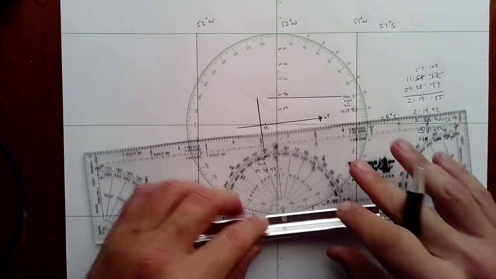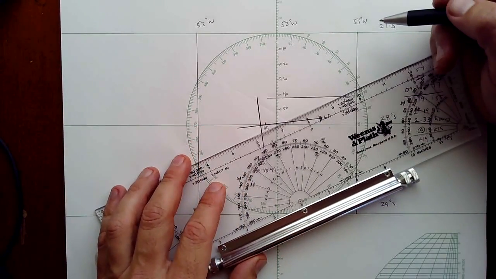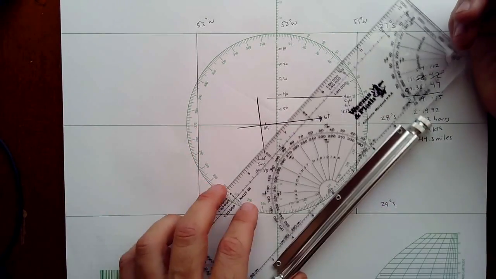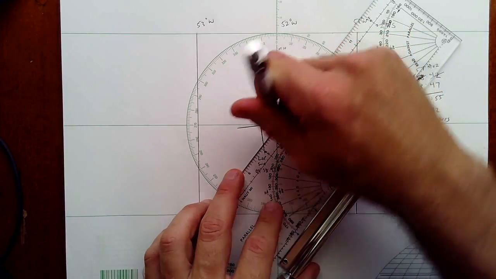So my preferred way is to set our mark here for 036 degrees.